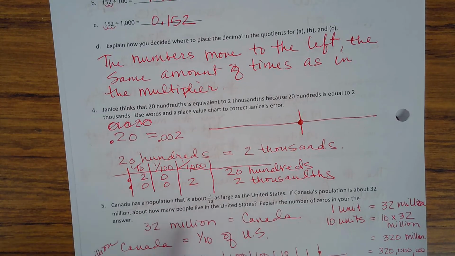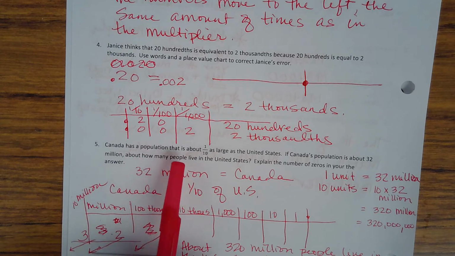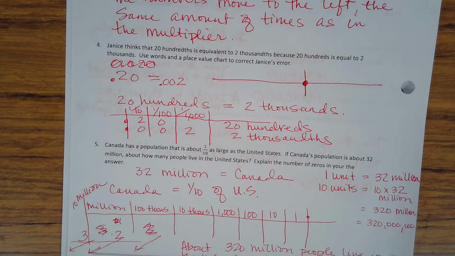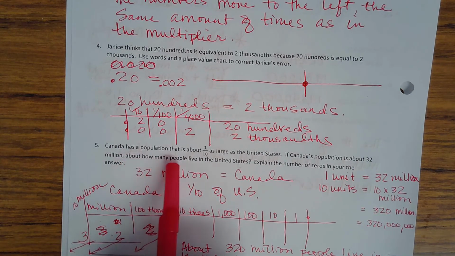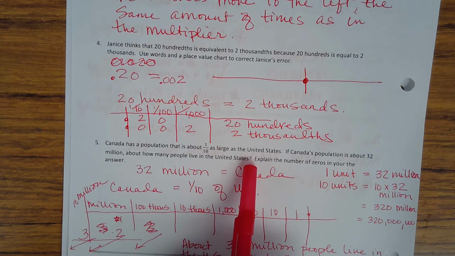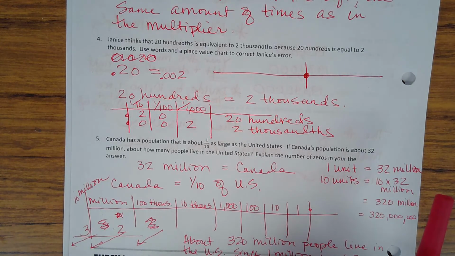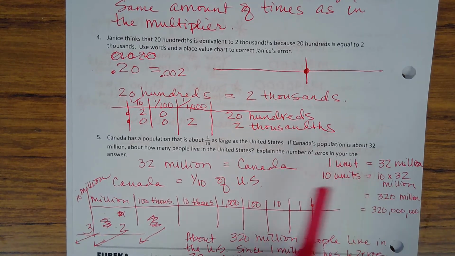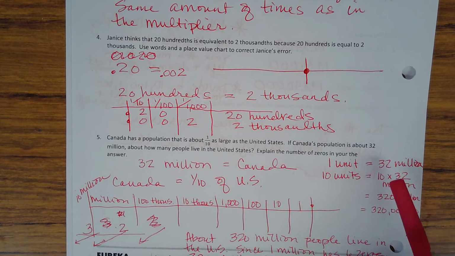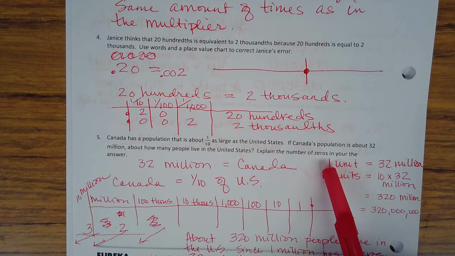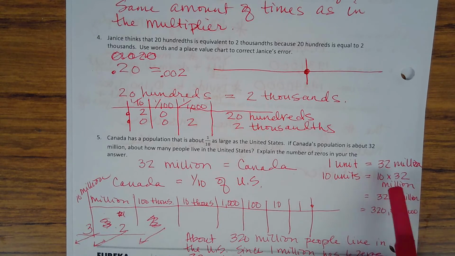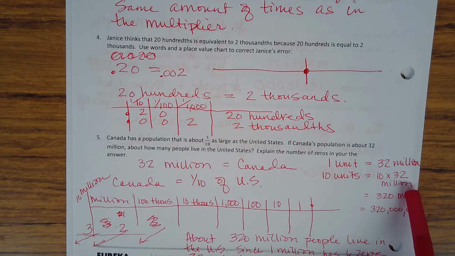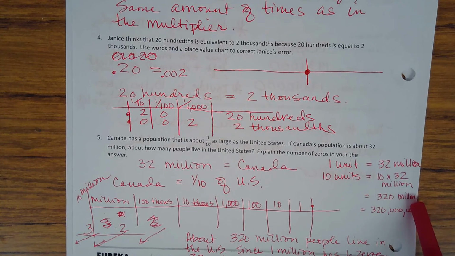All right. Then, finally, Canada has a population that is about 1/10 as large as the United States. If Canada's population is about 32 million, about how many people live in the United States? Explain with the number of zeros in the answer. Well, I did this 2 different ways. I went 1 unit is equal to 32 million. 10 units is equal to 10 times 32 million, which becomes 320 million.